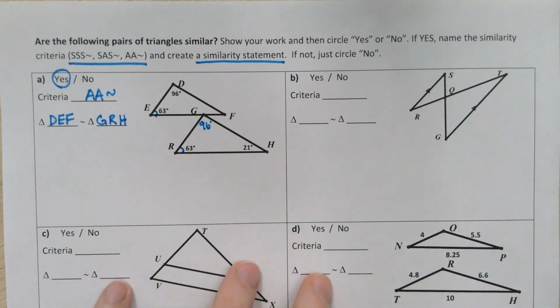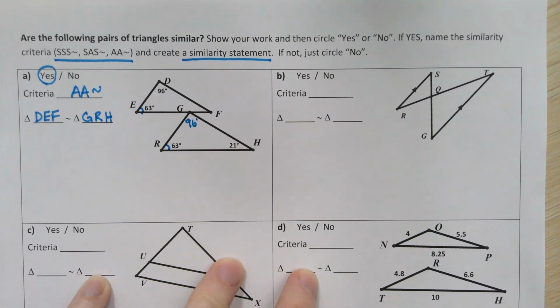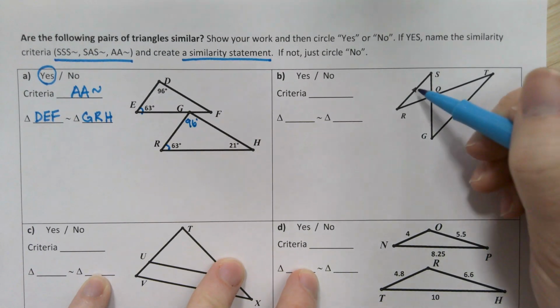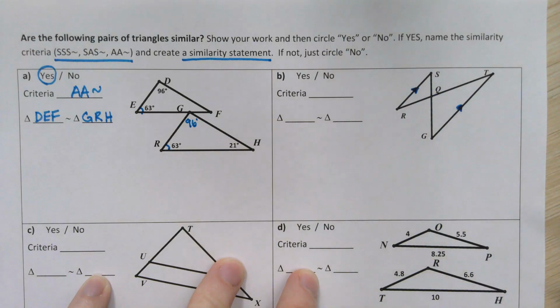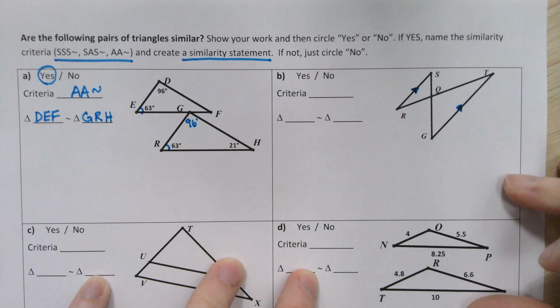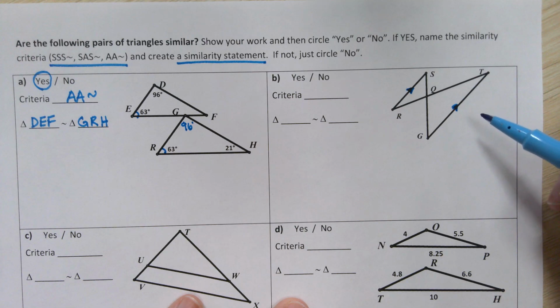Moving along here, example B, we're real short on information. No sides marked, no angles marked, but 2 little arrow flags. Think back in your mind to first semester. That means those sides are parallel. So when we had parallels, we could look for corresponding or alternate interior or alternate exterior angles. Those were the three angle pairs that would be congruent.